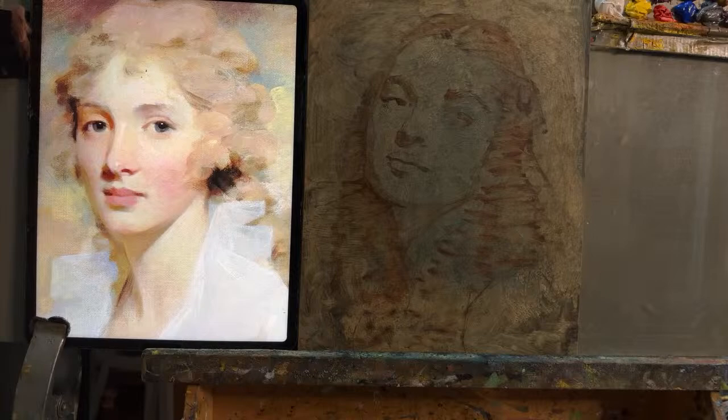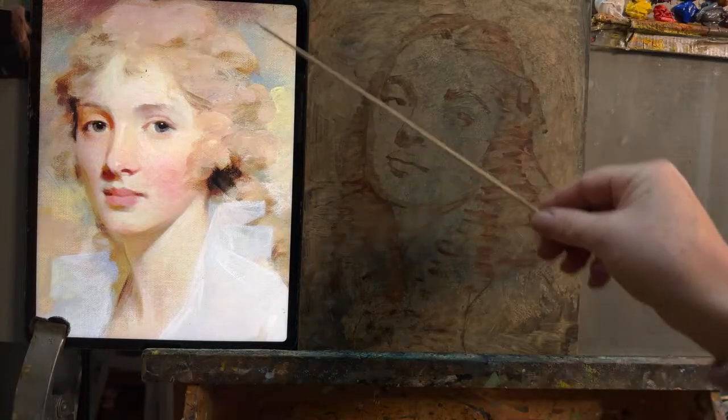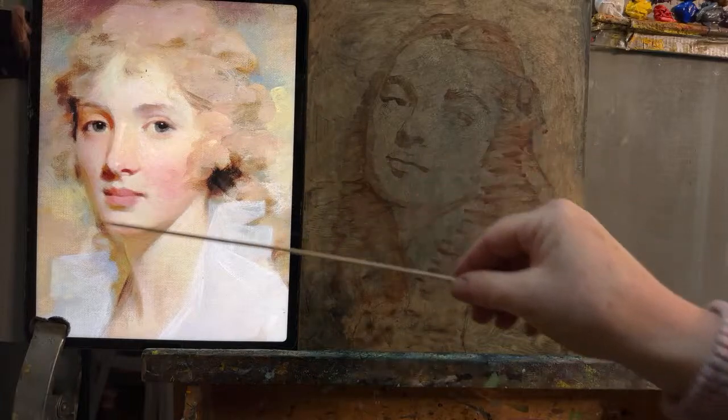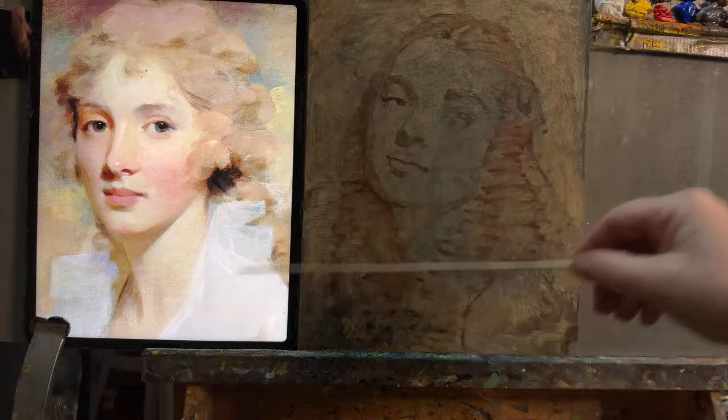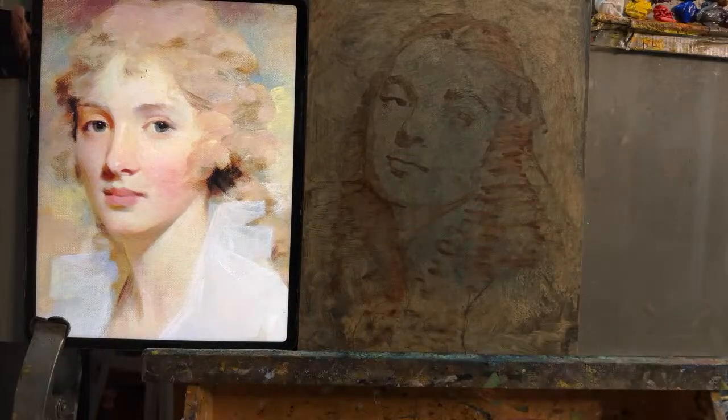But what this portrait does show is a beautiful sense of light and atmosphere, that the portrait is alive and it lives inside of its background, its environment.